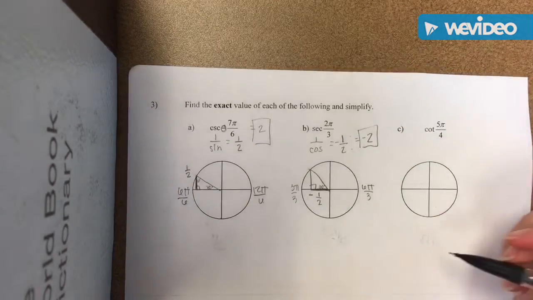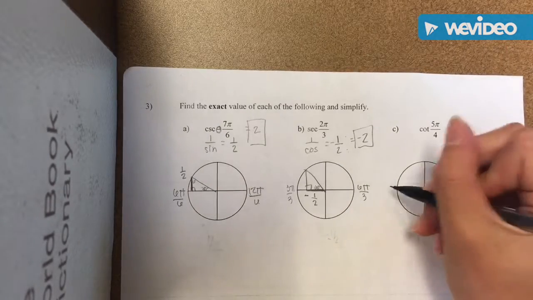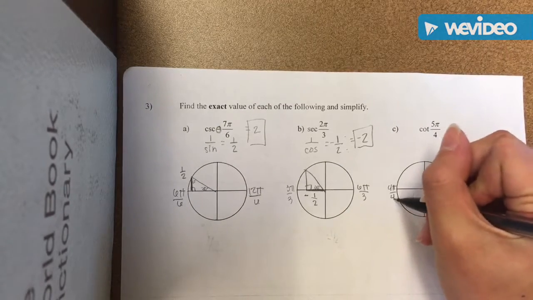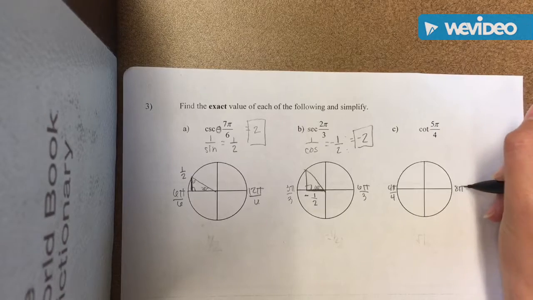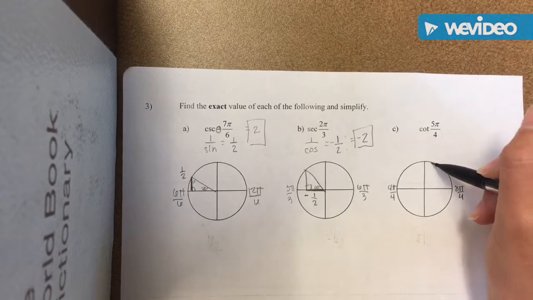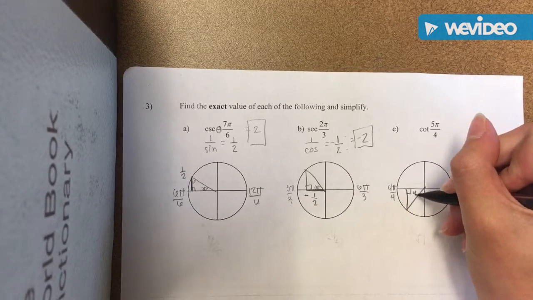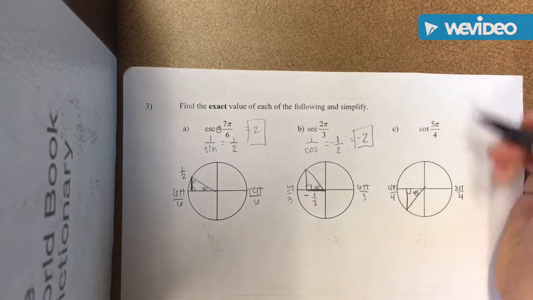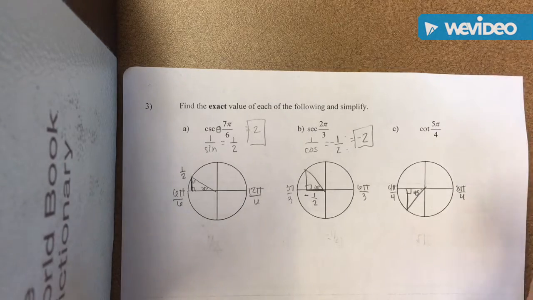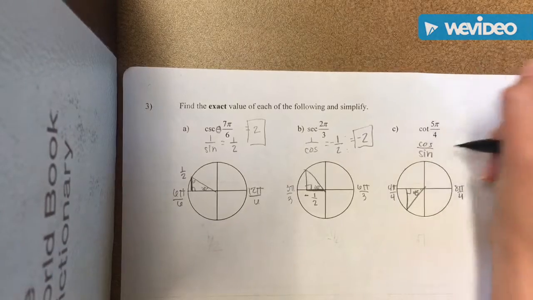and that is the answer for B. Moving on to C, we're doing cotangent of 5 pi over 4, so we label our unit circle, and we go in the positive direction of 5 pi over 4, so 1, 2, 3, 4, 5. Reference angle is 45 degrees, and we're doing cotangent, which means that we write it cosine over sine.